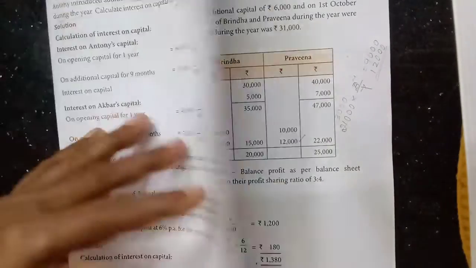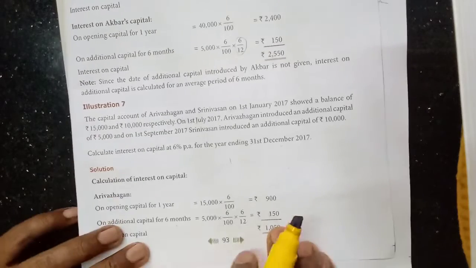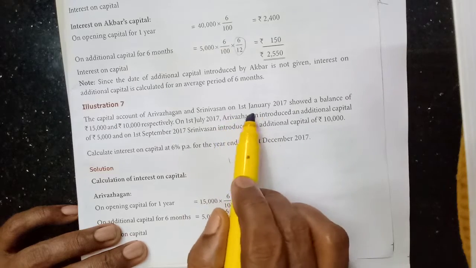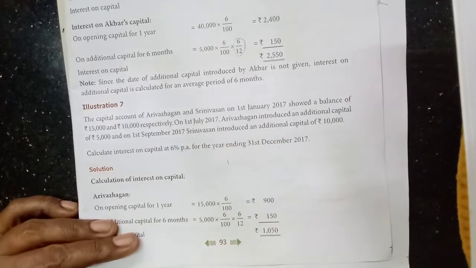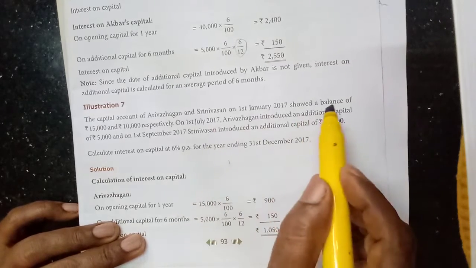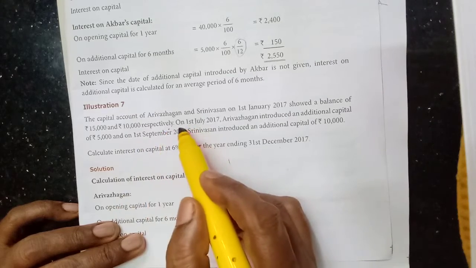Now the illustration 7. The capital accounts of Arivalagan and Srinivasan on 1st January 2017 showed a balance of 15,000 and 10,000 respectively.